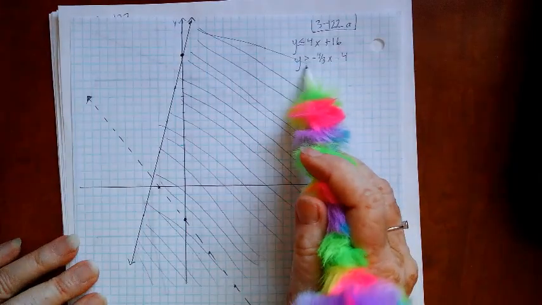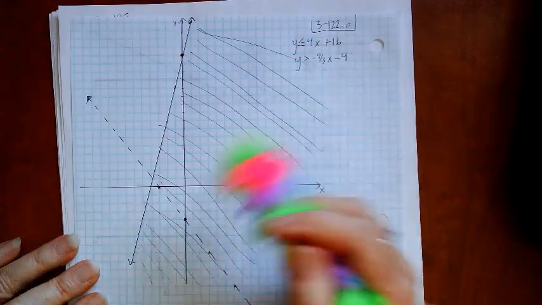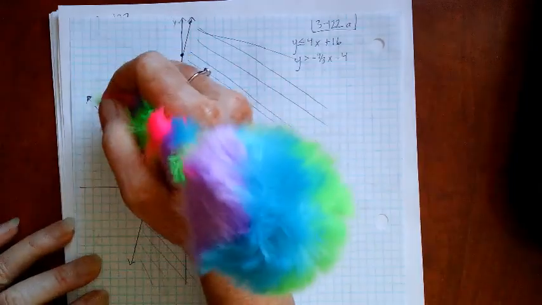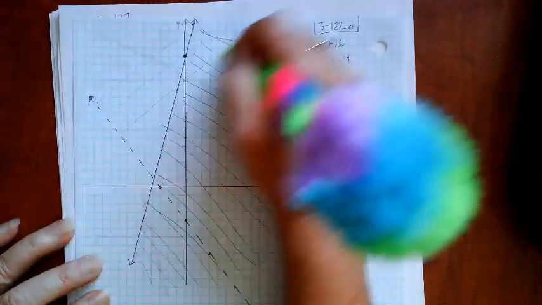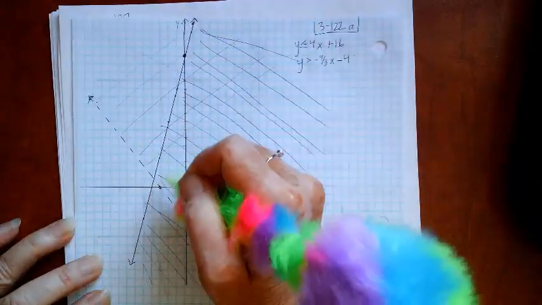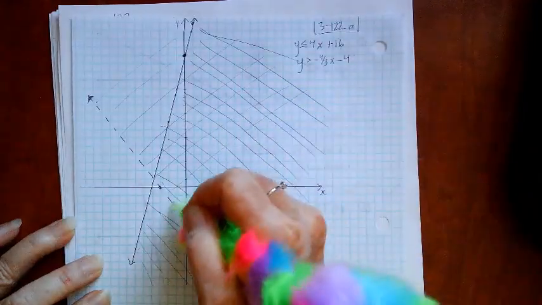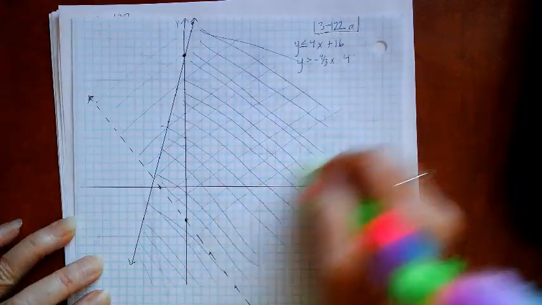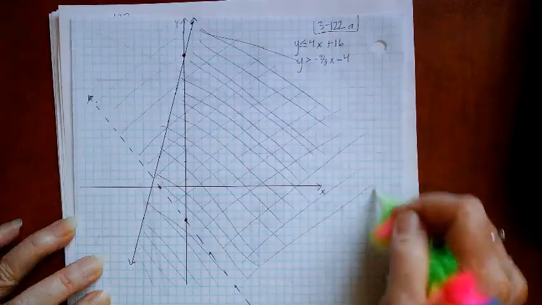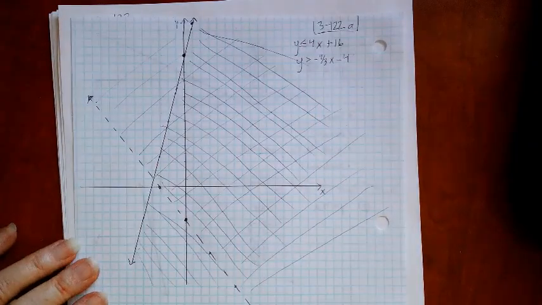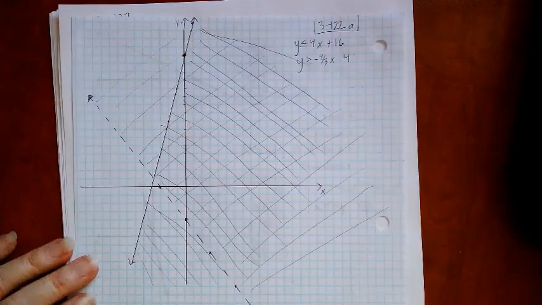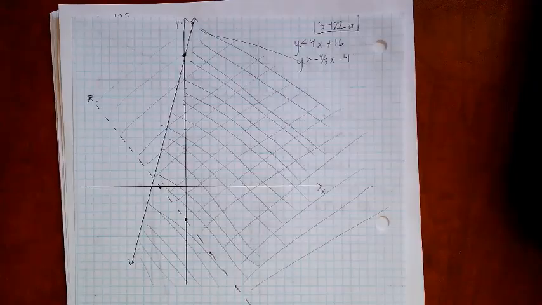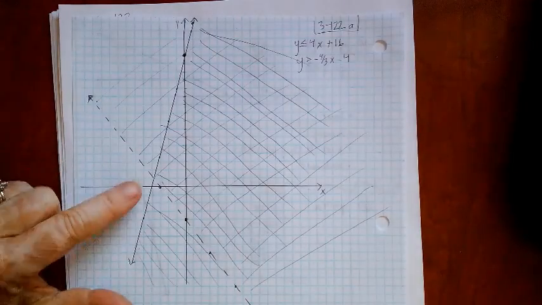This says greater than, so that means I have to shade above that line. So I'm going to shade above. And see where I have the double shading, like the cross hatching? That's my solution region. I think I've got a highlighter here, so I'm going to highlight that.